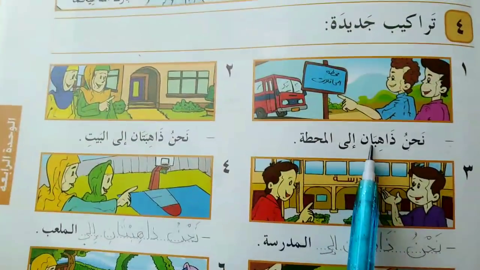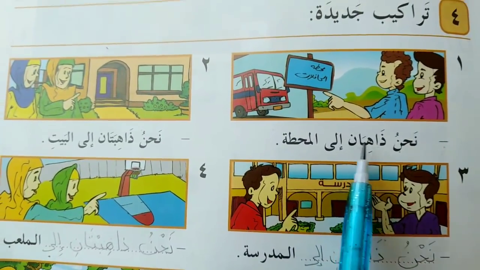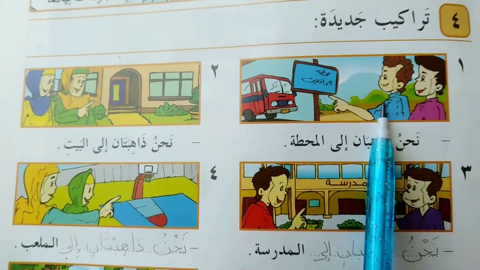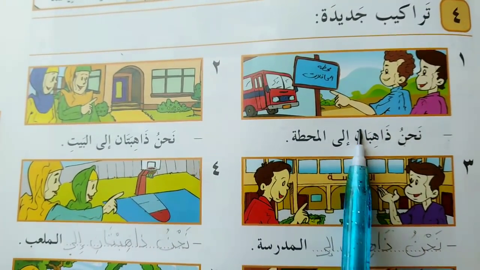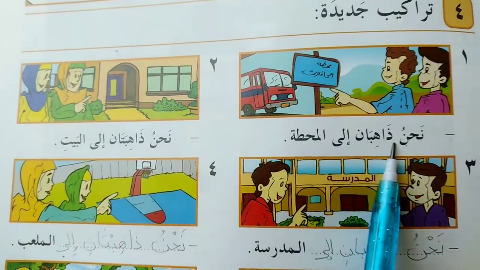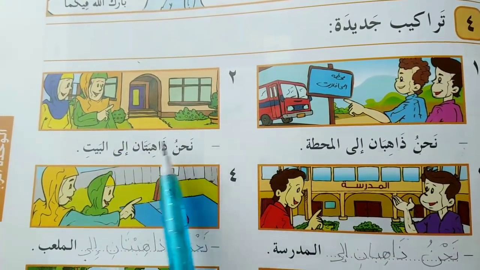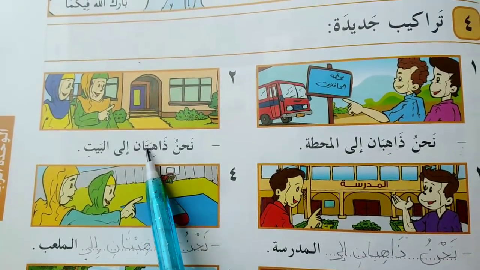We are going to learn the dual form of the verb. So whenever there is a dual form of the verb, if there are two persons, if it is a masculine, we have to add alif and noon at the end of the verb. And if it is a feminine, if there are two feminine, then we have to add ta, alif and noon at the end of the verb.